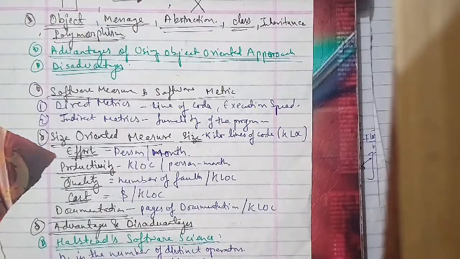The Halstead measures are based on 4 scalar numbers derived directly from a program's source code. Small n1 is the number of distinct operators, small n2 is the number of distinct operands, capital N1 is the total number of operators, and capital N2 is the total number of operands.